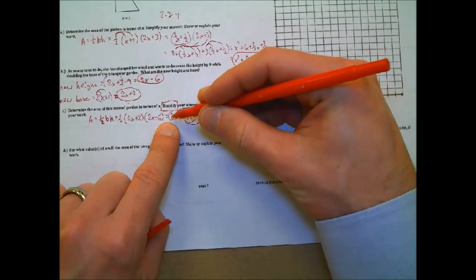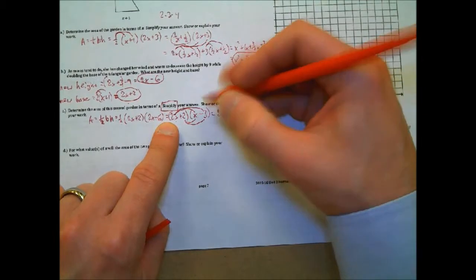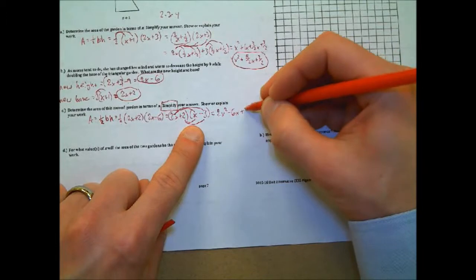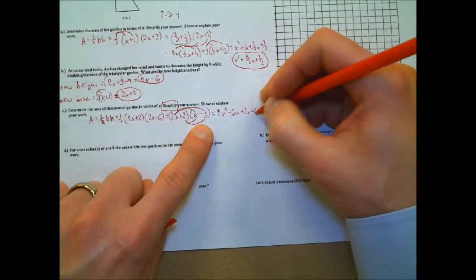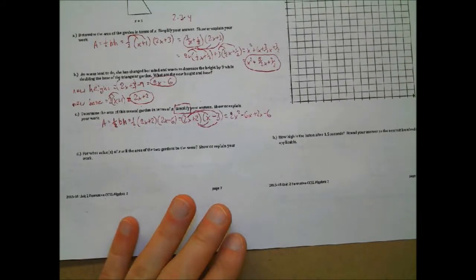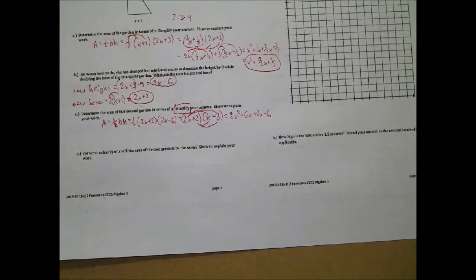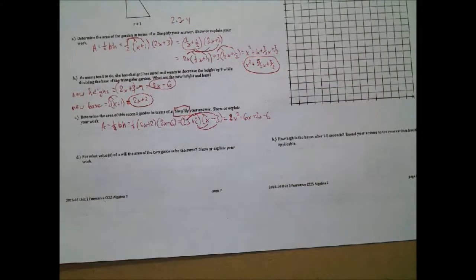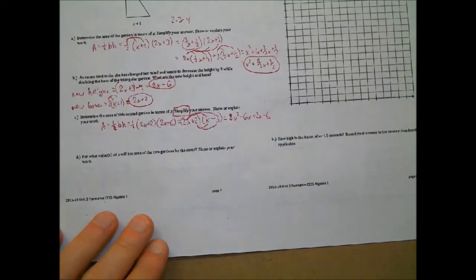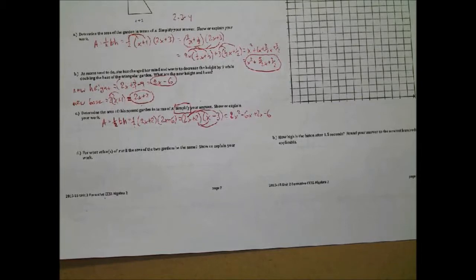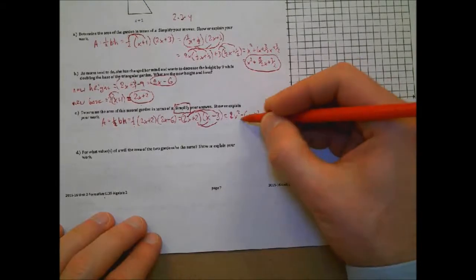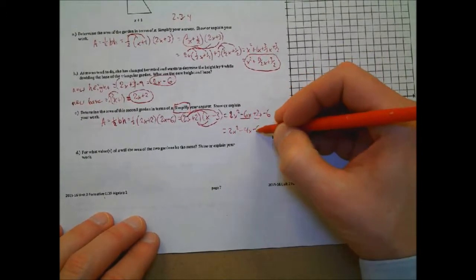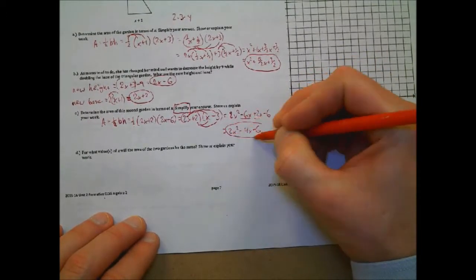So 2x times x, 2x squared. 2x times minus 3, minus 6x. 2 times x, 2x. 2 times minus 3, minus 6. Okay, and then is there any more simplification we can do there? Yeah, minus 6x plus 2x. So we get minus 4x minus 6. And there is the new area.